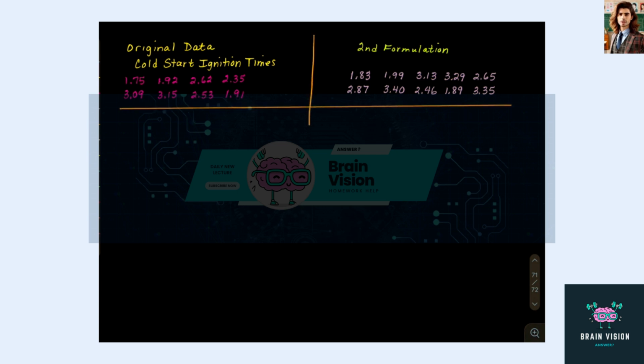And what we want to do is draw comparative box plots. So what we're going to first need to do is order our data. So we're going to do the ordered data for both data sets. For the original data, the ordered data would be 1.75, 1.91, 1.92, 2.35, 2.53, 2.62, 3.09, and 3.15.